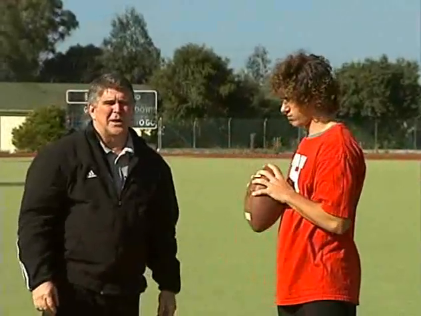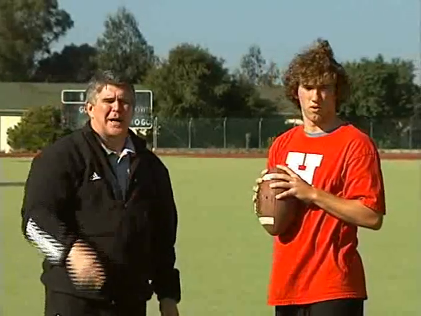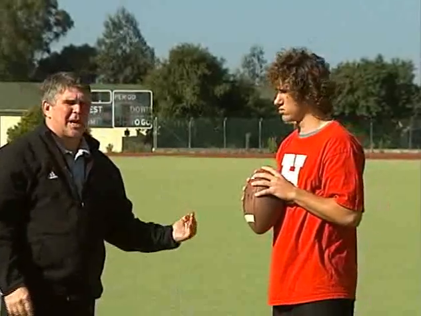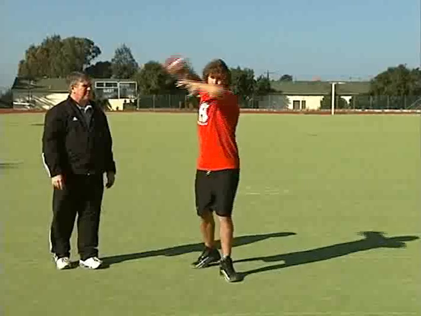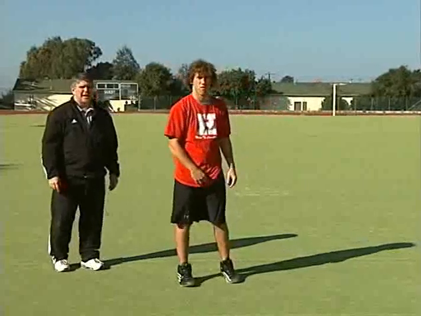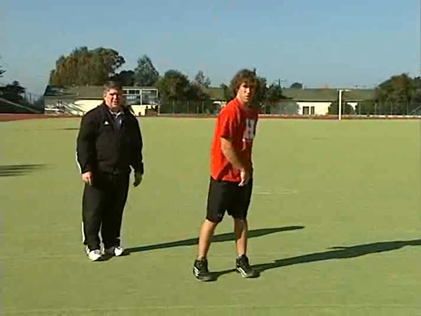Now, the first drill we're going to do is just simply, we're just going to play catch with another quarterback. We'll have another quarterback about 10 yards away. And we're going to just step and throw the football, okay? Release the football, step and throw it. Okay, very nicely done. All right, one more time. Just step and throw, okay?